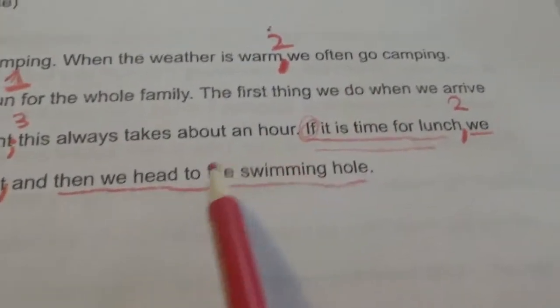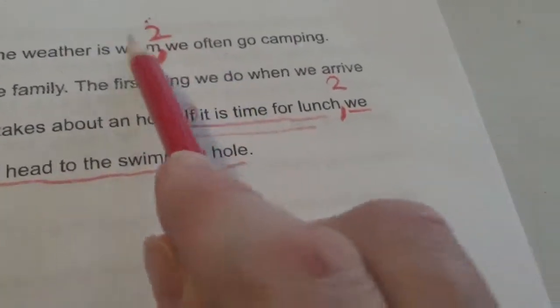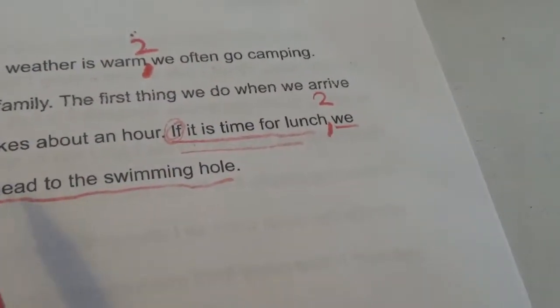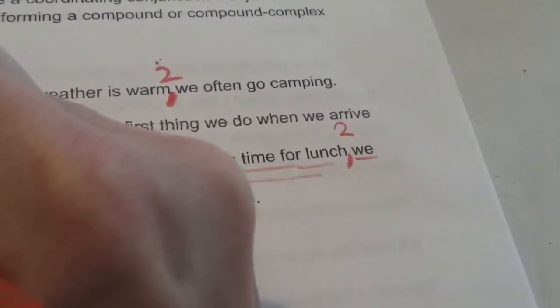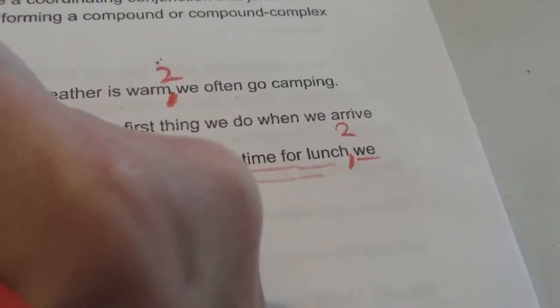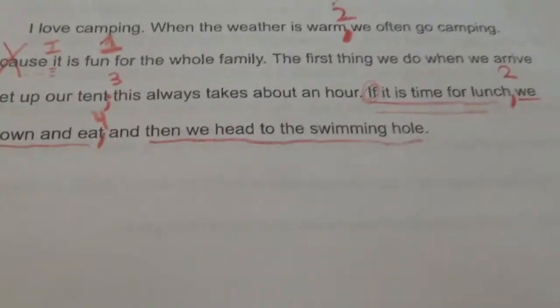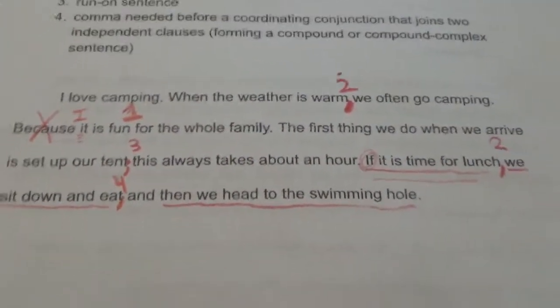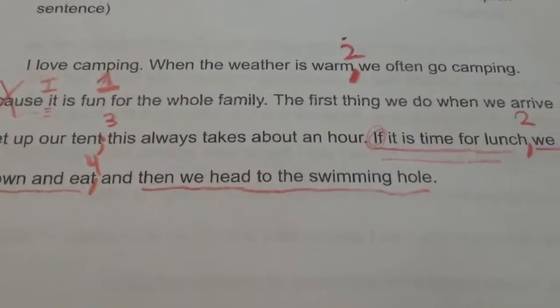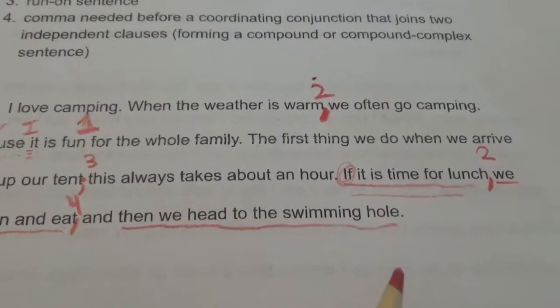All right, so let's see if we found 5 errors. Let's count. 1, 2, 3, 4. Oh, we just forgot to number this one. And number 4, comma needed before coordinating conjunction that joins 2 independent clauses. So let's see, 1, 2, 3, 4, 5. We found all of our errors. So we're finished with the editing exercise example.